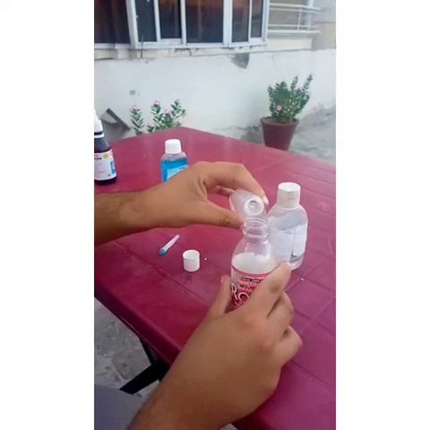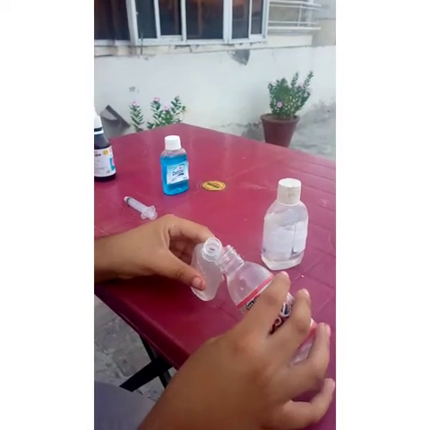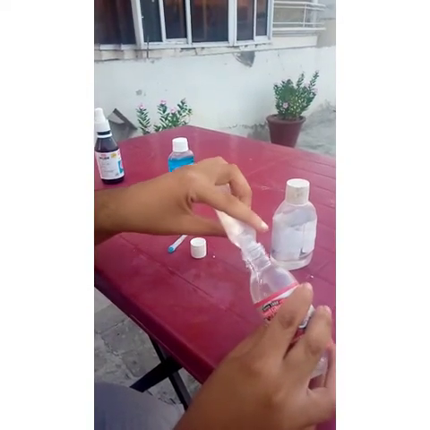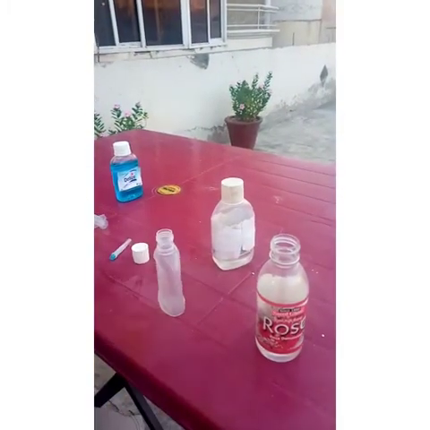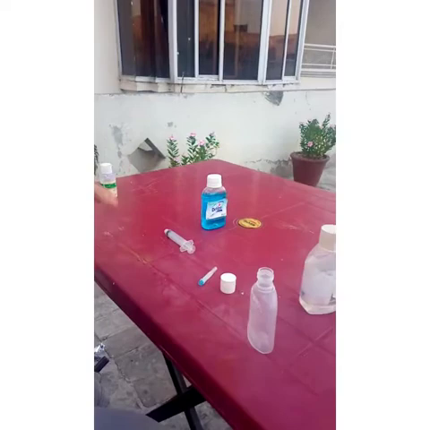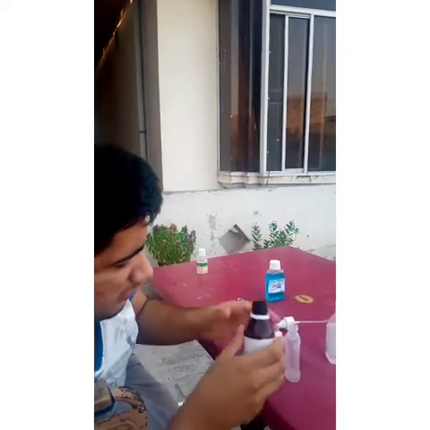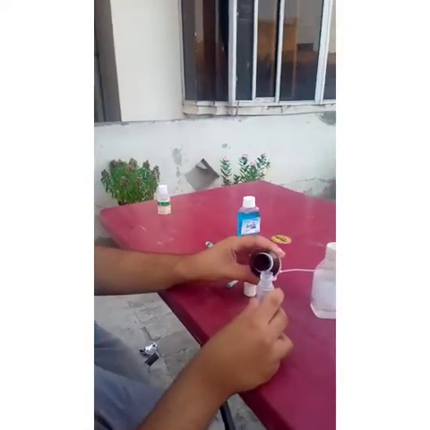The glycerol is used so the ethanol doesn't dry your skin. It is also required, a little bit of glycerol. Rose water is not required. Aloe vera is not required. Or vitamin C is not required, but it is your choice. If you like to use it, you can use it. I don't like to use it, so I don't use it.